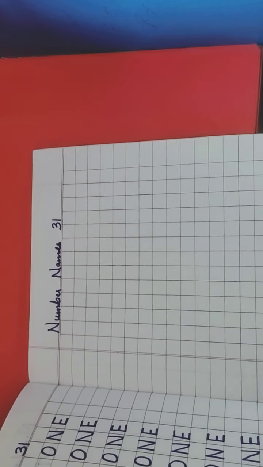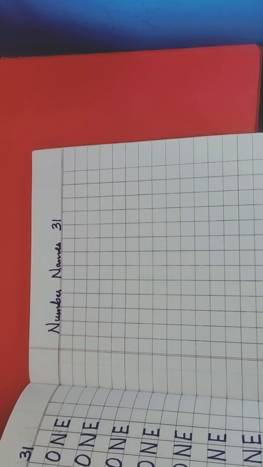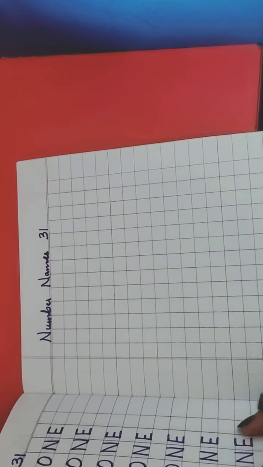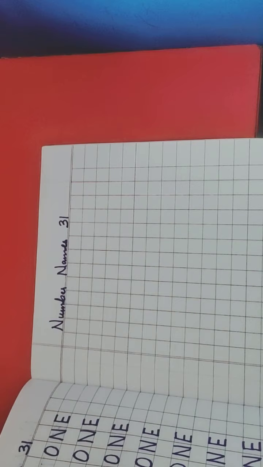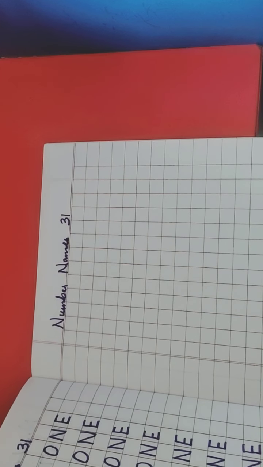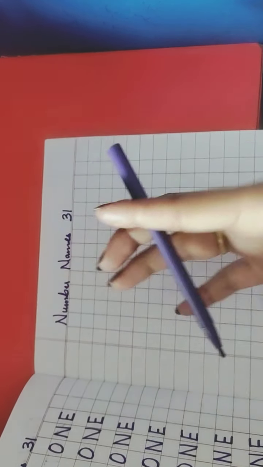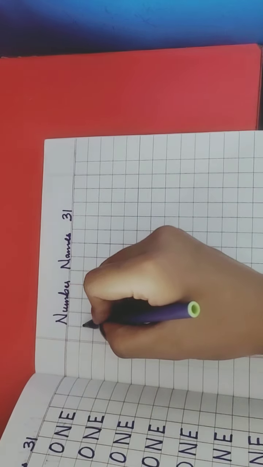So, how are you students? How are you? I hope that you are fine. Very good. So today we will learn again the number names of 31. आज हम वापस number name 31 learn करेंगे. Okay. So now take out your pencil, everyone. Take out your pencil. Now repeat with me. You have to repeat with me.